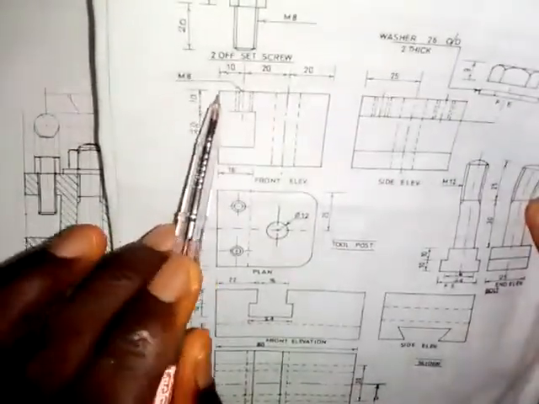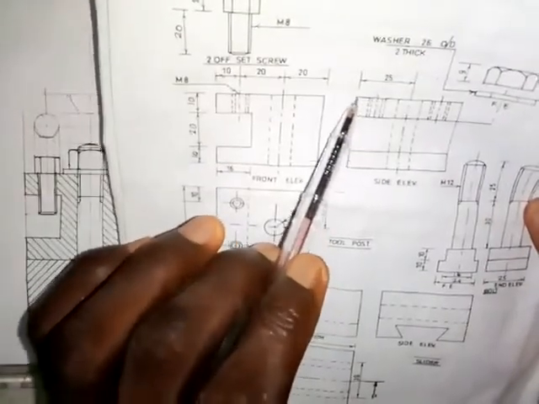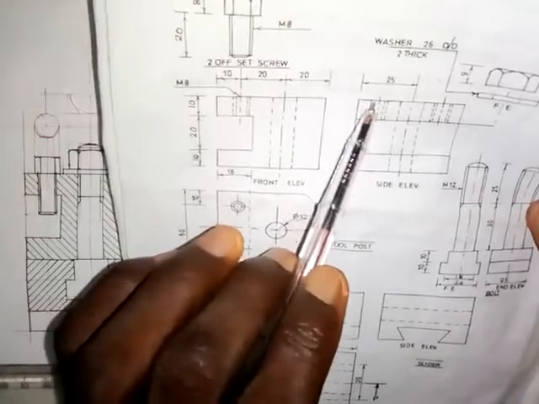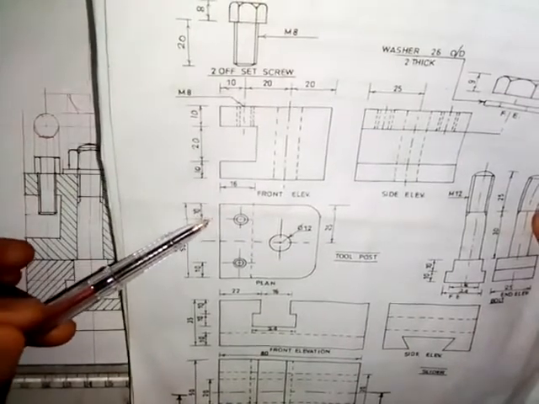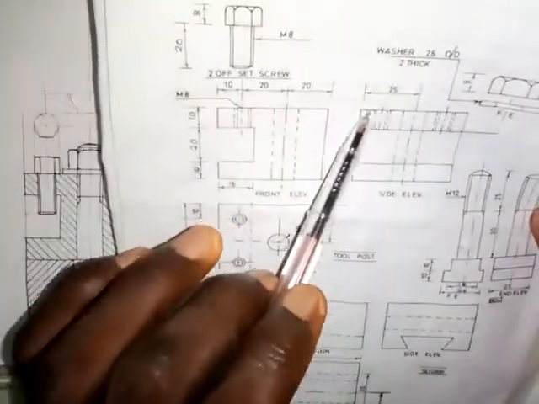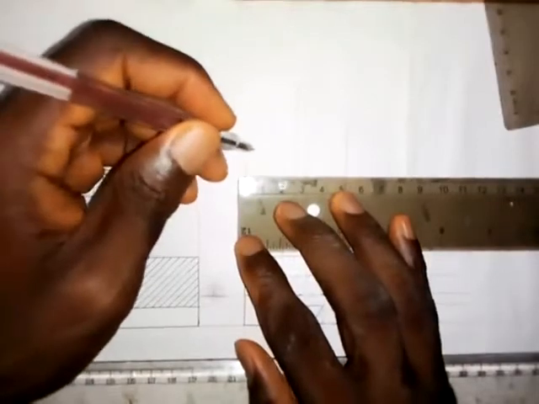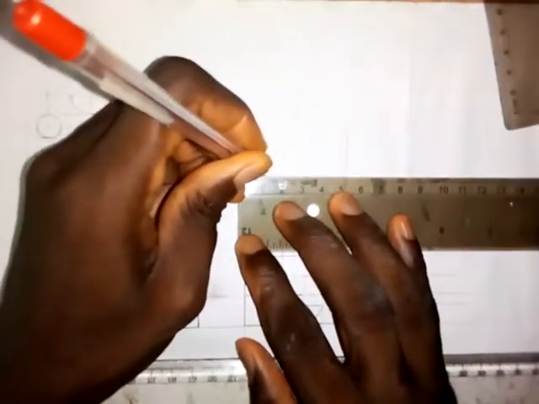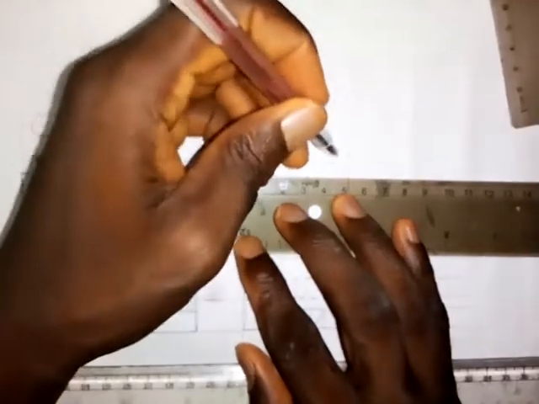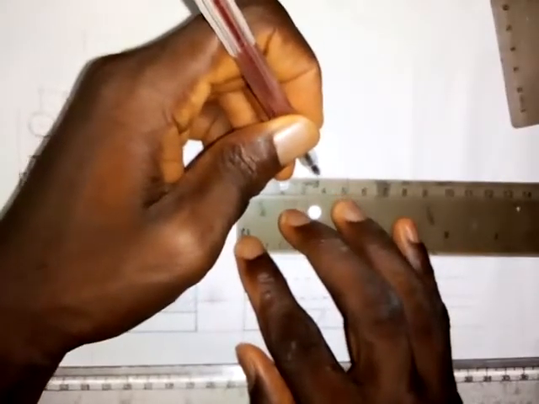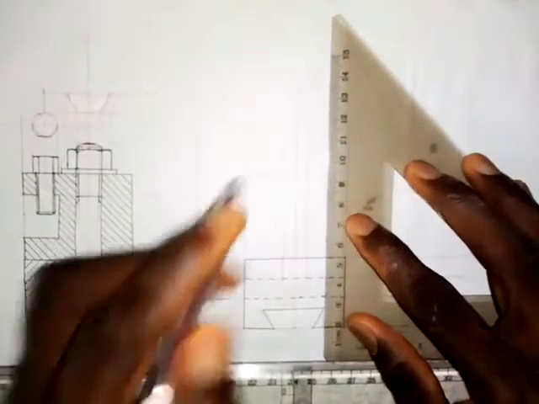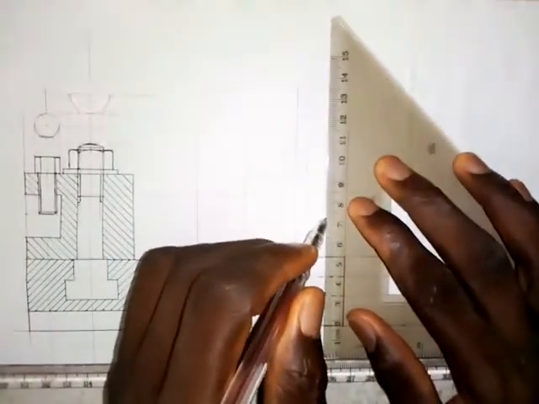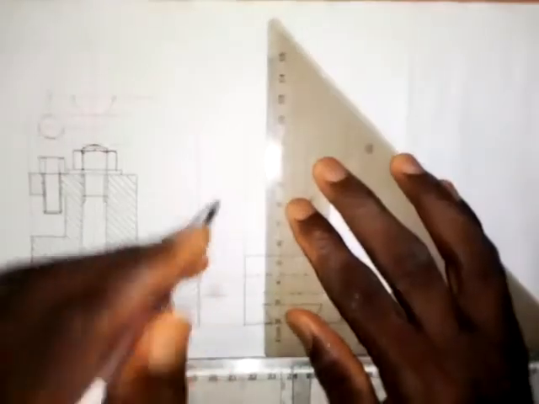Then for this one, for the set screw, the distance from here to here is still 10 millimeters, as we have from here to here is 10 millimeters. So the distance of this center line from the end here is 10 millimeters. So I will take a measurement of 10 millimeters from this end. So this is 10 millimeters. Now I will do the same thing here. I will take a measurement of 10 millimeters from here to here. Then I will draw the center lines. So here also I will draw.